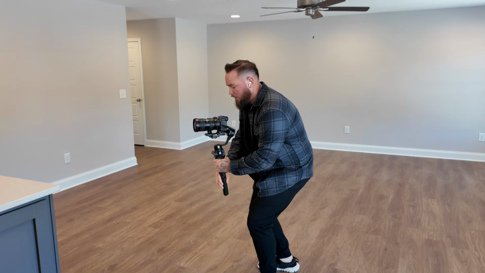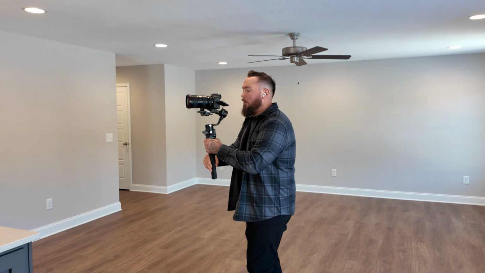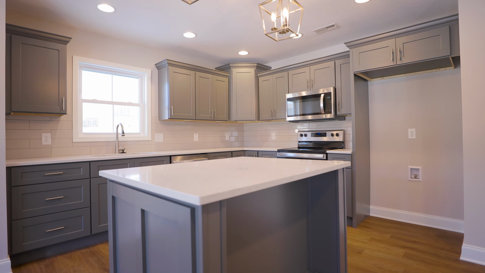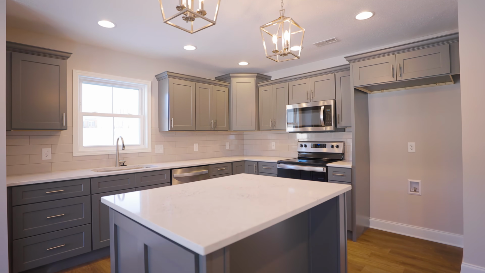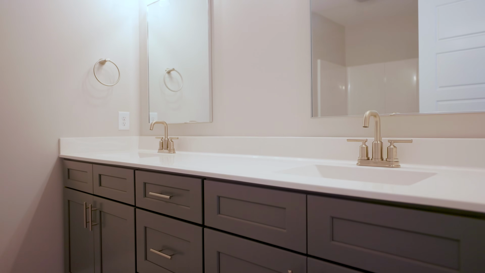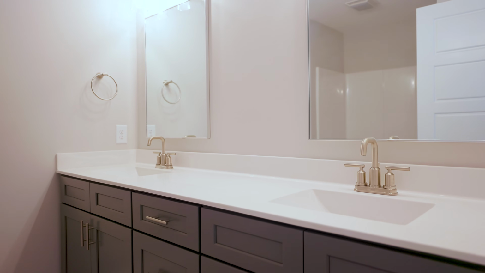Number 3 is the rising or descending shot. This is a shot where you keep your gimbal locked in a forward position, so you are not tilting or panning, you are just simply rising up or descending to reveal a subject. I usually use this type of shot for showcasing kitchen islands and bathroom vanities.